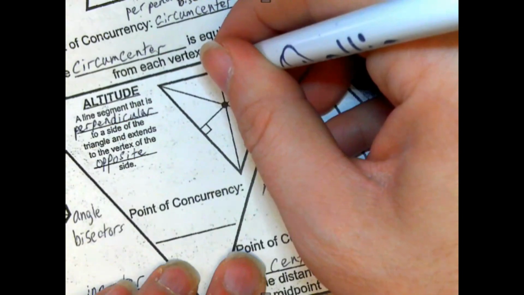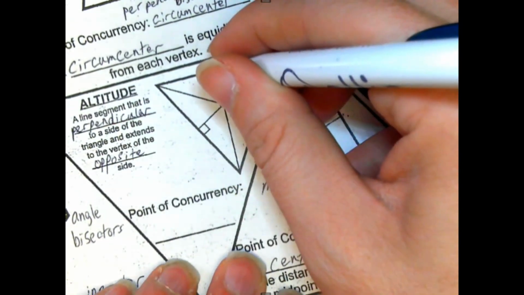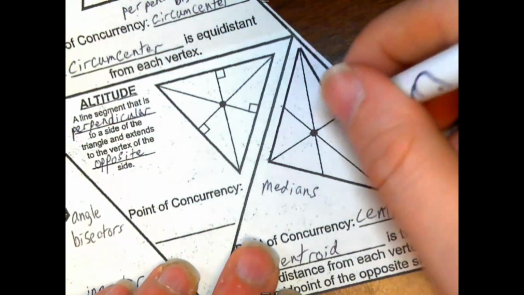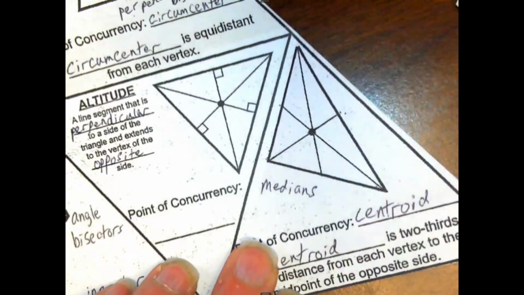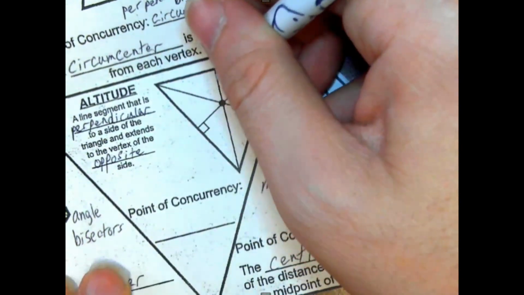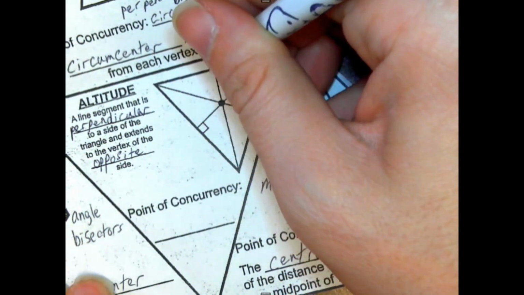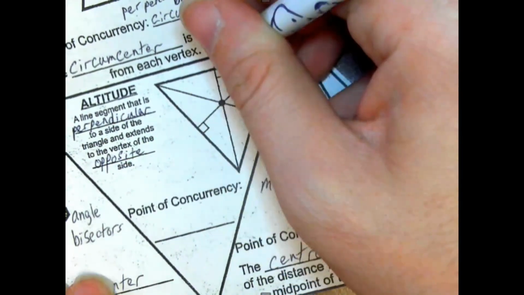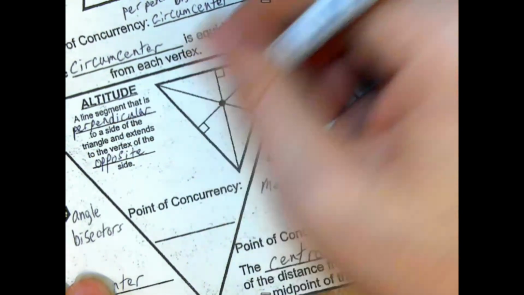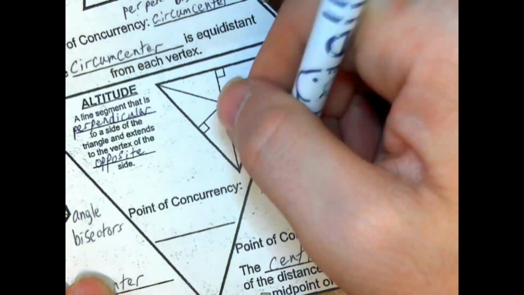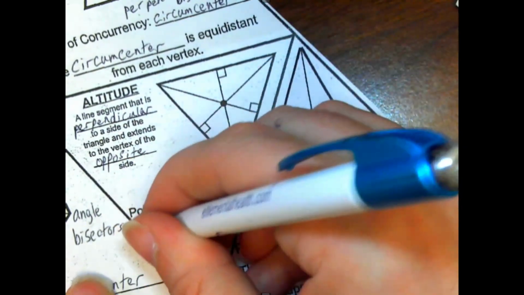These don't just go from the midpoint. The main thing about these is that they are perpendicular. A median, you'll notice that these are not necessarily perpendicular. In fact, they kind of go off in different directions sometimes. So altitudes go straight up and down at a 90-degree angle from one side to the opposite vertex. And if you draw all three altitudes, the point where they meet up is called the orthocenter.